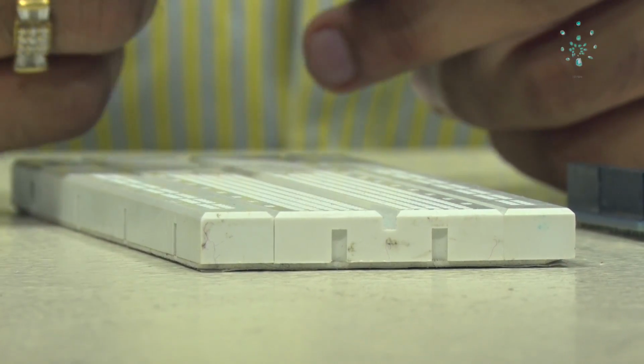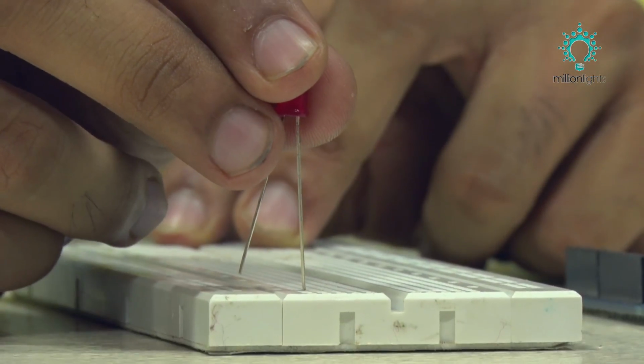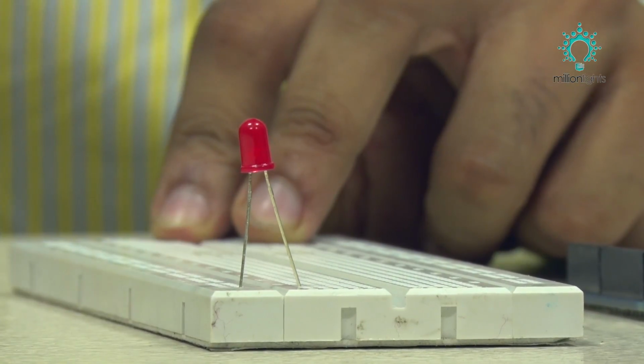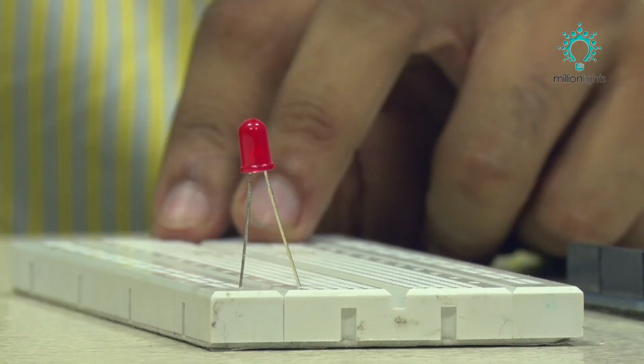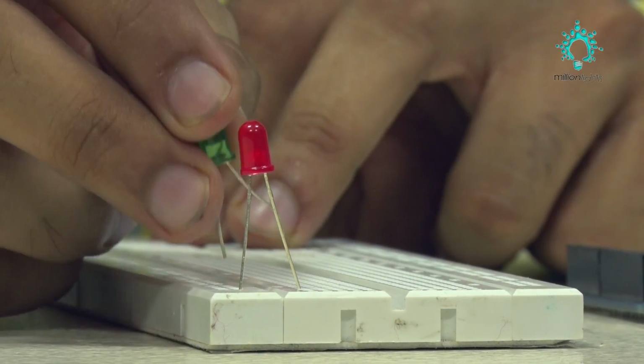First we'll take the LEDs. The positive terminal of the LED is connected on this side and the negative, that is the cathode, is connected to the fourth panel, that is the vertical lane. Okay, so here, same thing.